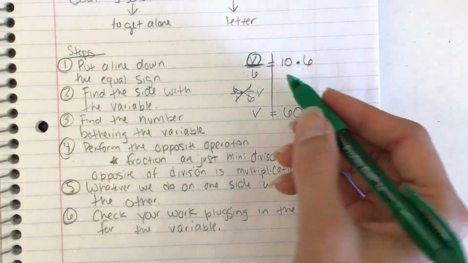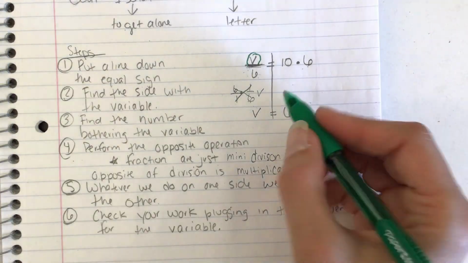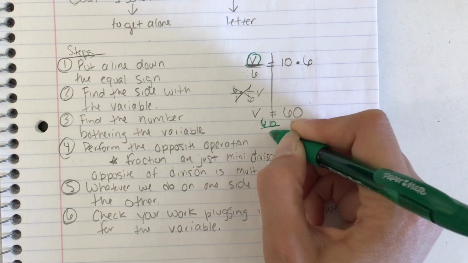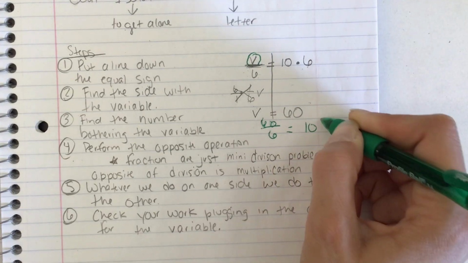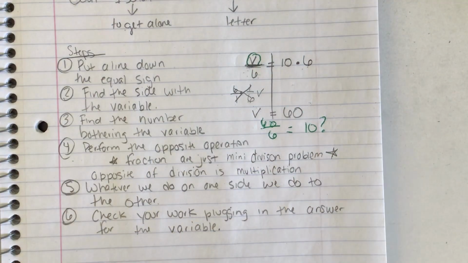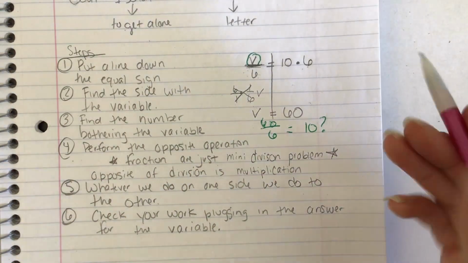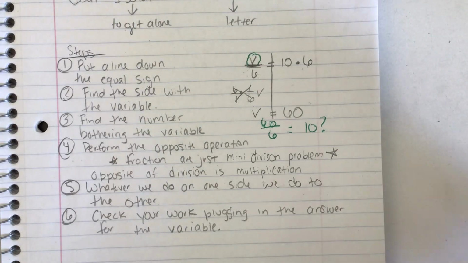So again, does 60 divided by 6, does that equal 10? If I have $60 and I have 6 friends, how much money does each friend get? Right, 10. So we are correct.